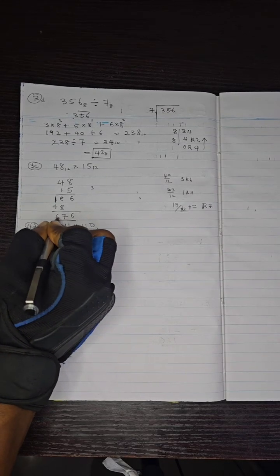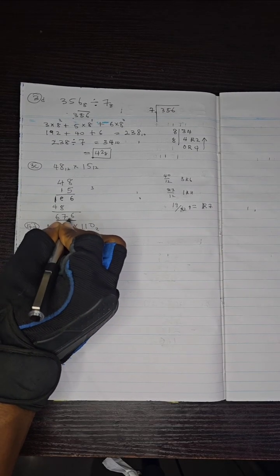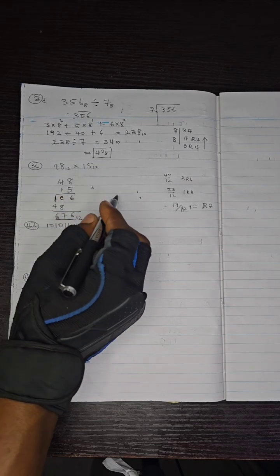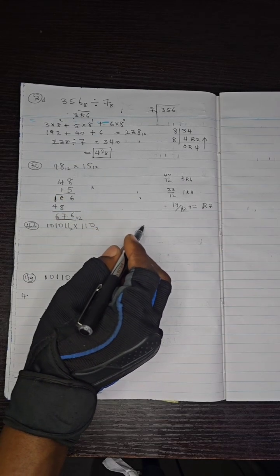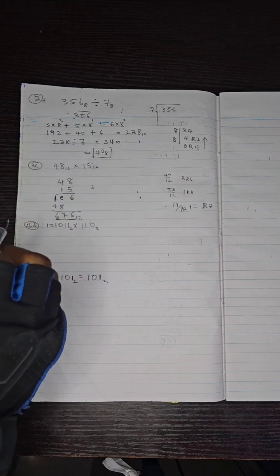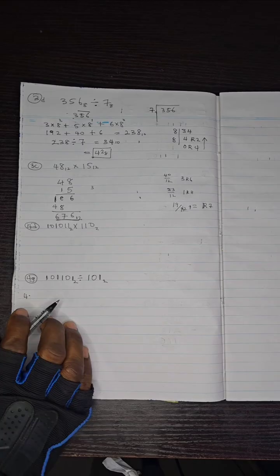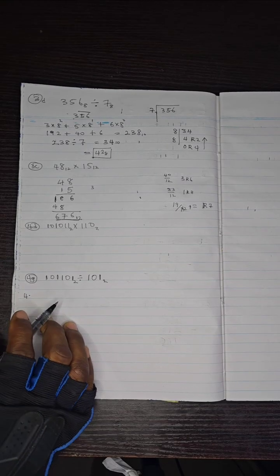So this is your answer: 676 in base 12. So it's much easier to do addition, subtraction, and multiplication in the number base, but division is always harder. So I advise my students for division, convert to base 10 and bring it back.